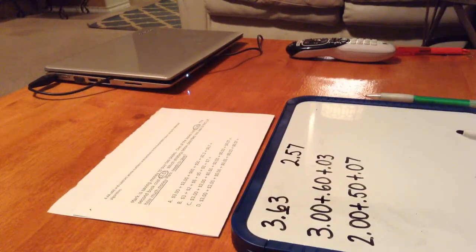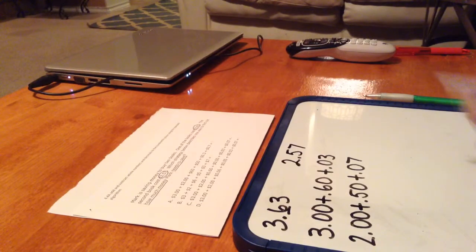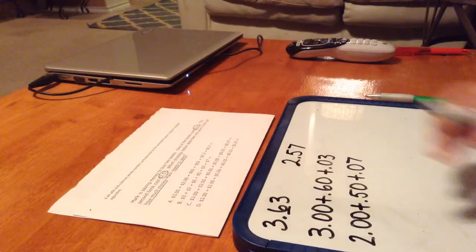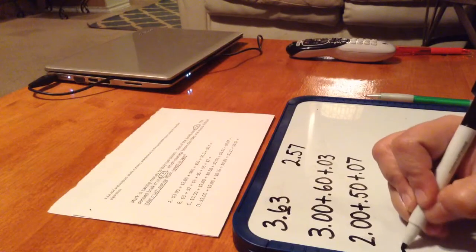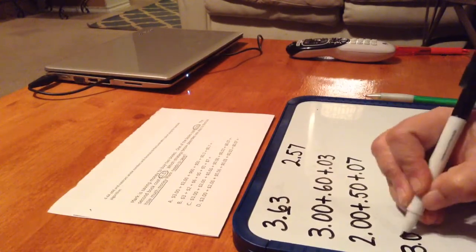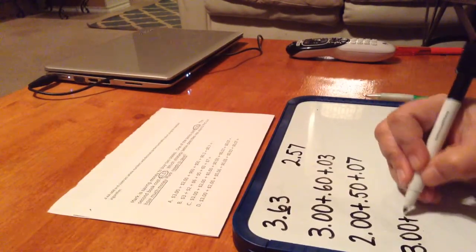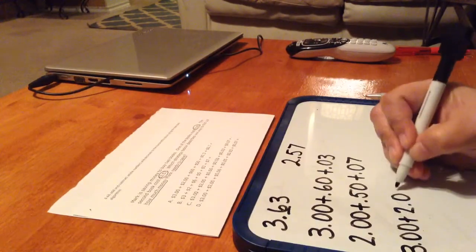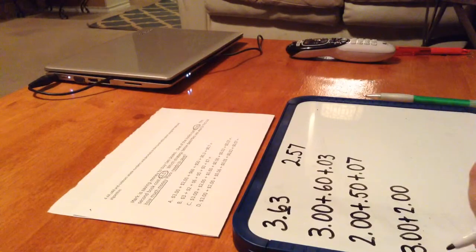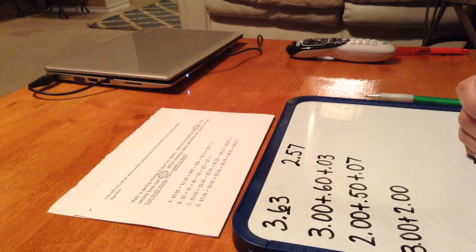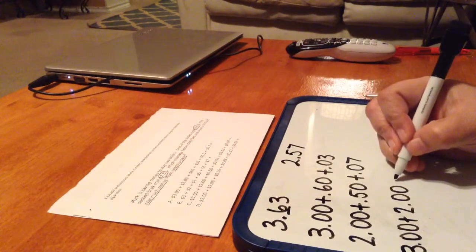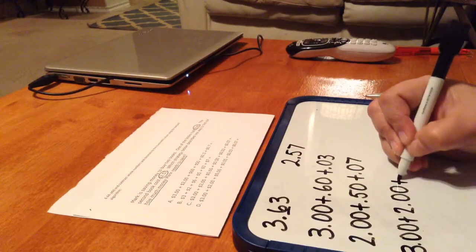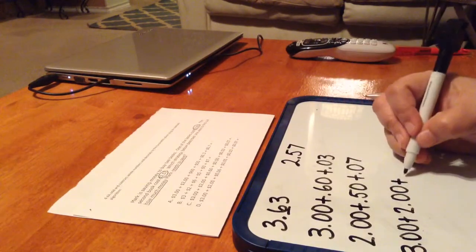Now let's break that down, because it looks like the answer choices are sectioned for both of them. Let's bring down that $3 and the $2. Those are both reflecting the dollar amount in the ones place, correct? Next, let's bring down that 60 cents.